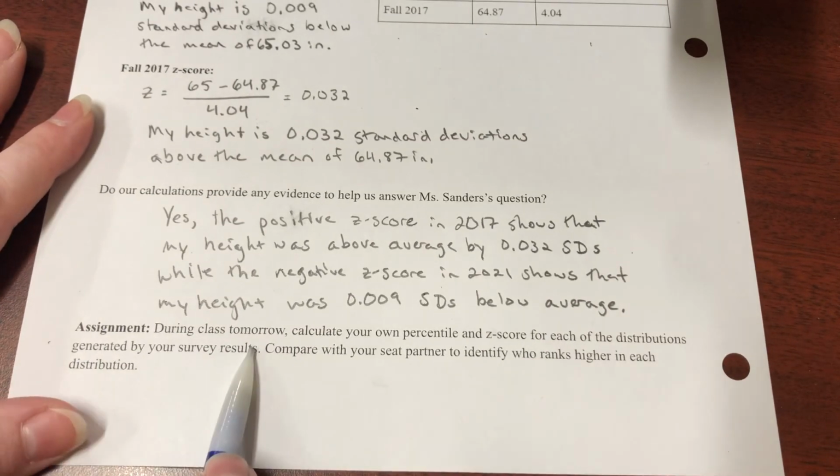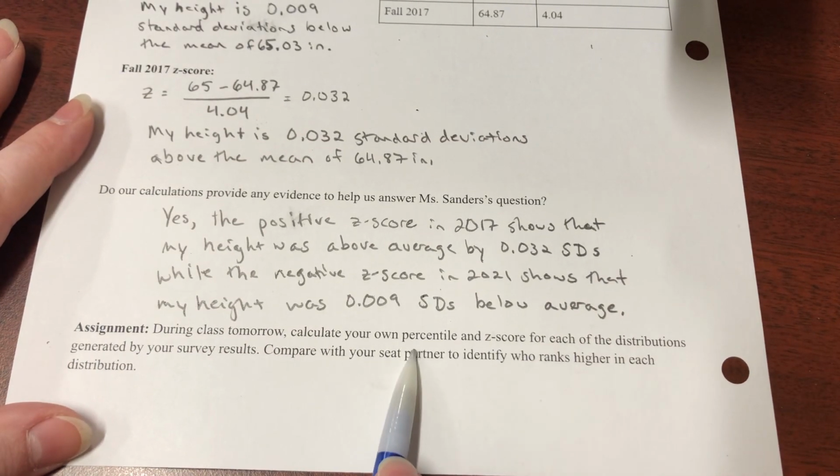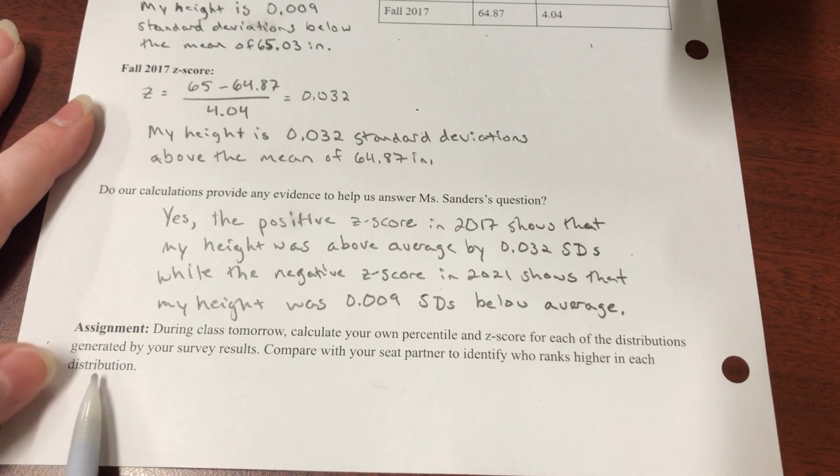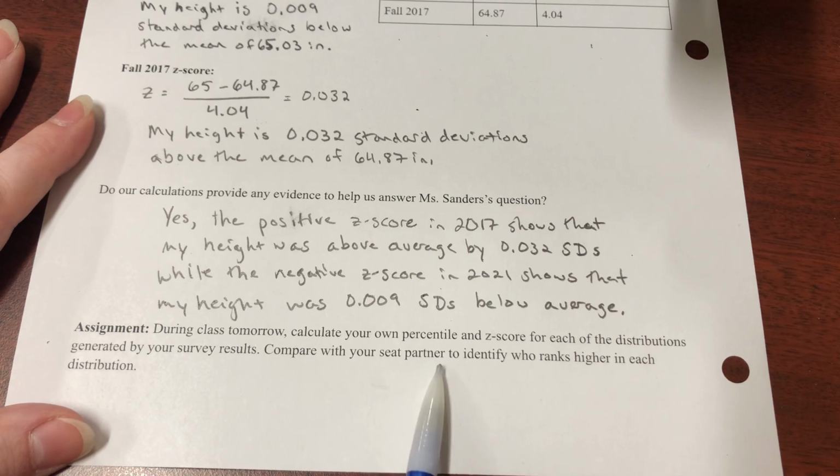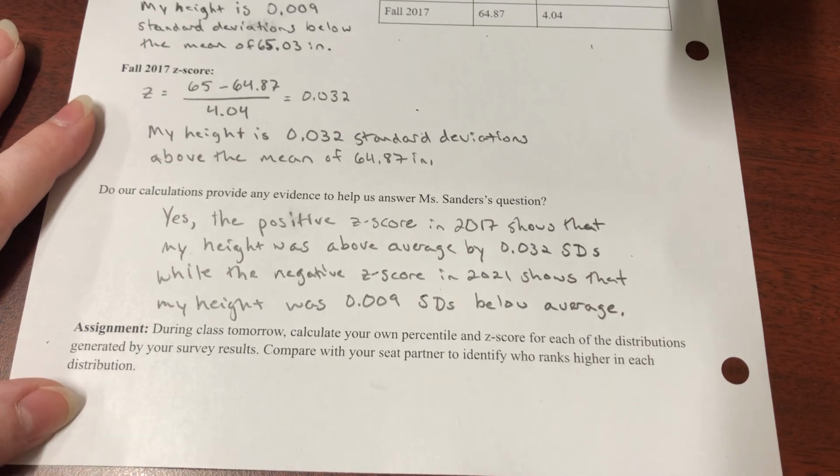Now, during class tomorrow, you're going to calculate your own percentile and z-score for each of the distributions generated by your survey results. I'd like for you to compare with your seat partner to identify who ranks higher in each distribution. All right, we'll see you in class.